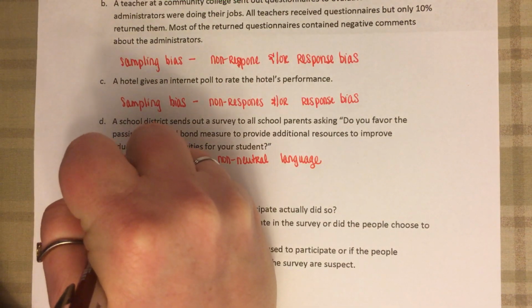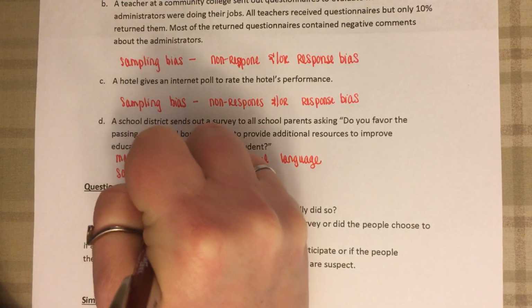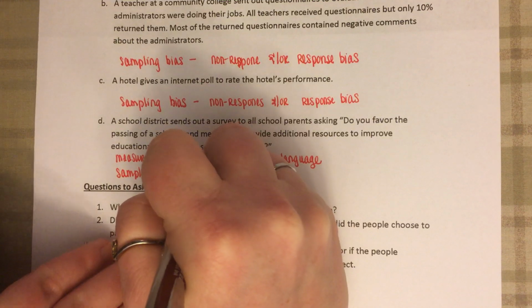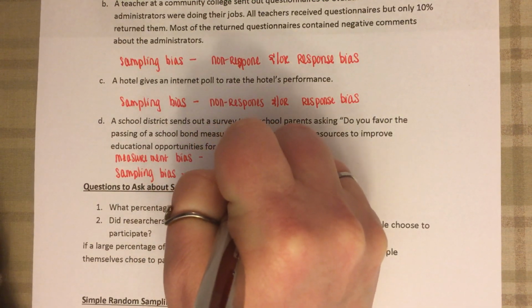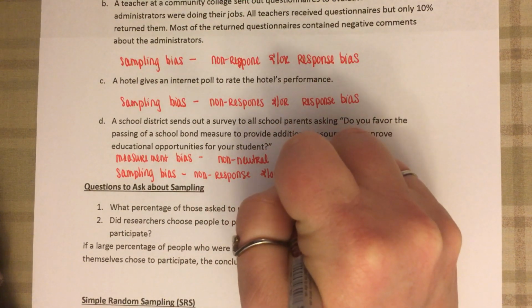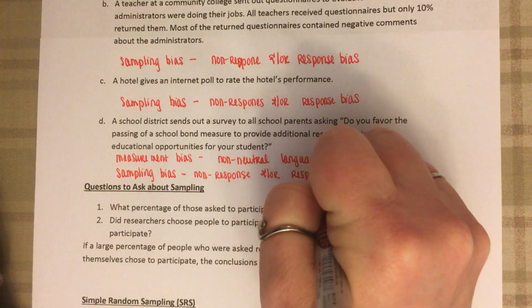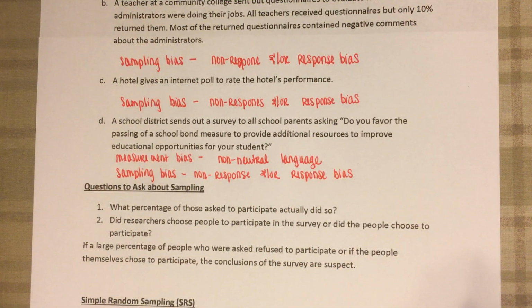This could also be a case of sampling bias, as in the last couple of examples. It could be a matter of non-response or response bias, depending on the types of responses that are received and how many of those responses are received.